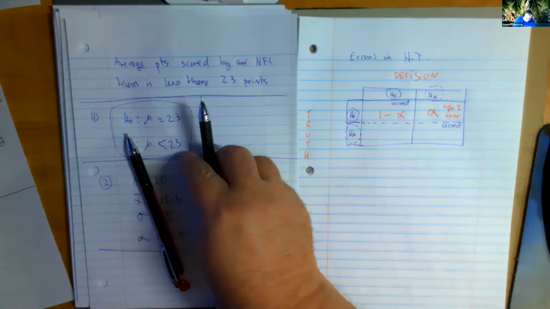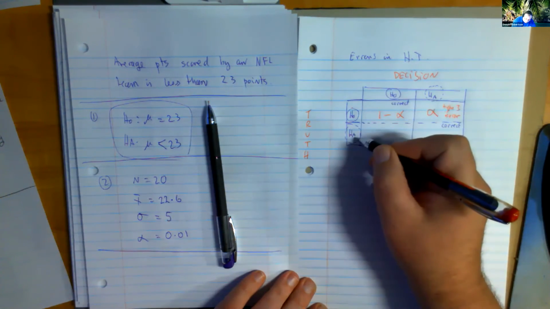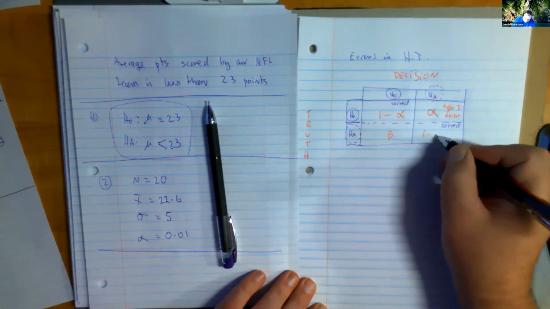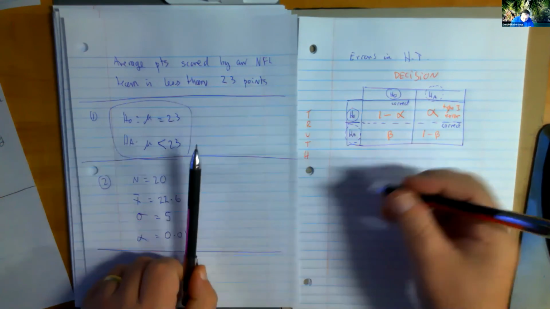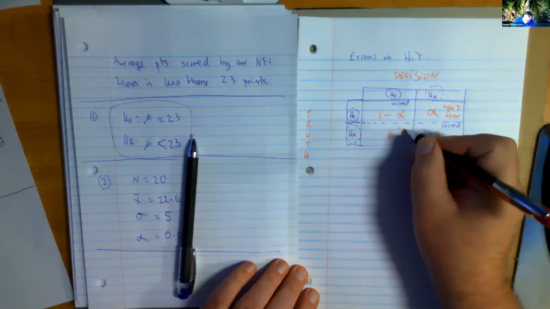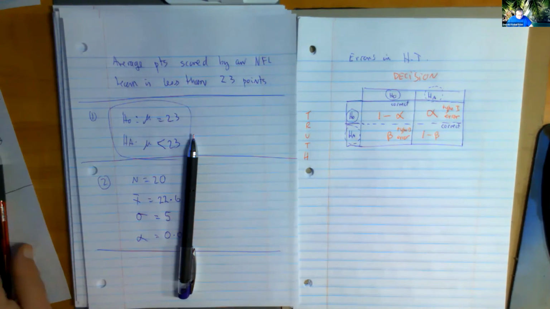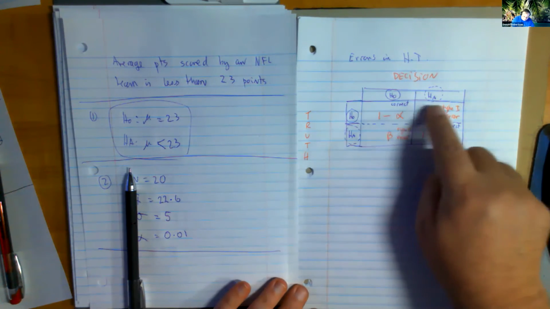Now, the other situation, this is true, but you've made that. That's called beta. And this guy here is 1 minus beta. And this is also an error, and this is called type 2. So very theoretical, right? It's full of H naughts and HAs and alphas and betas and special names for them. So let me try and give you an analogy that might help you figure out what these are.